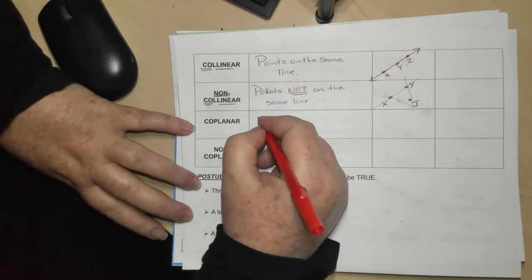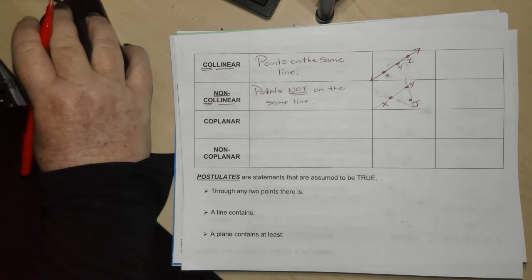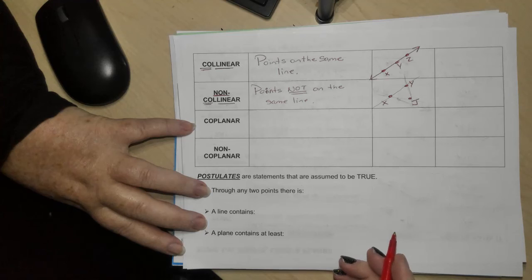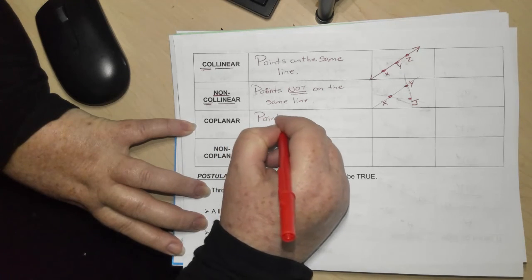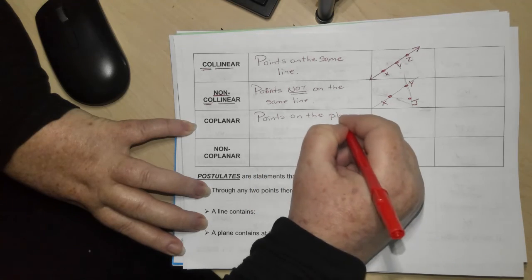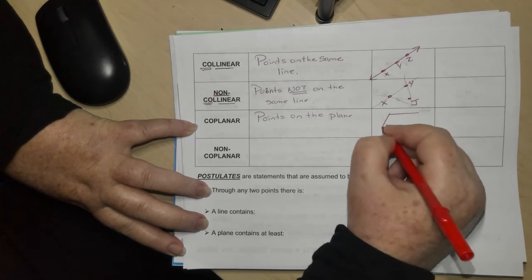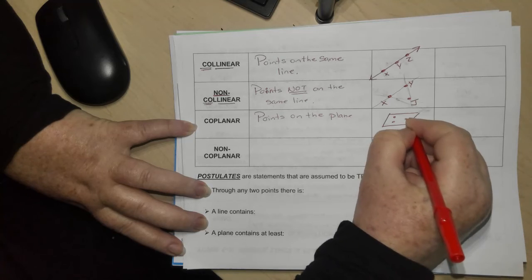Coplanar. Coplanar is points on the same plane. Points on the same plane. So here's my plane. I have 3 points on there.